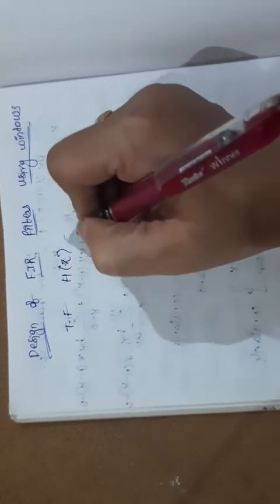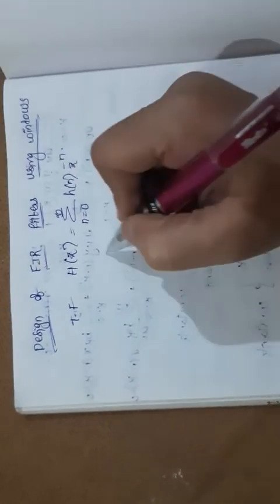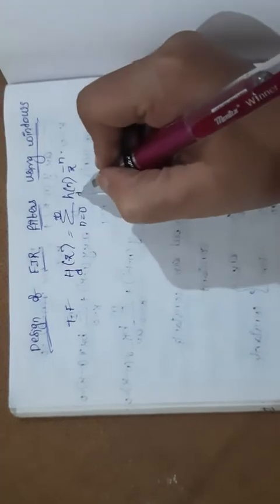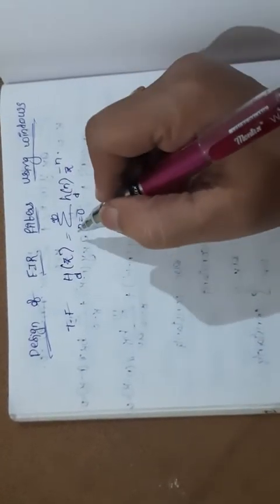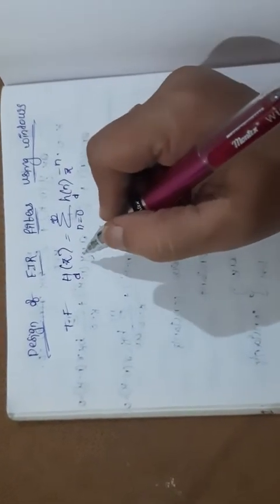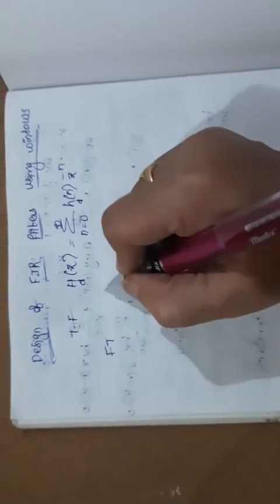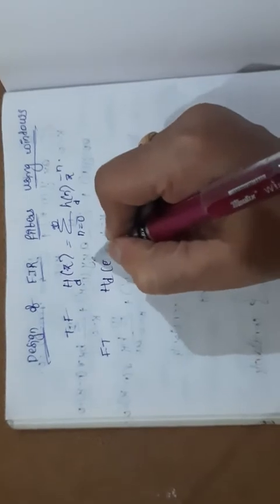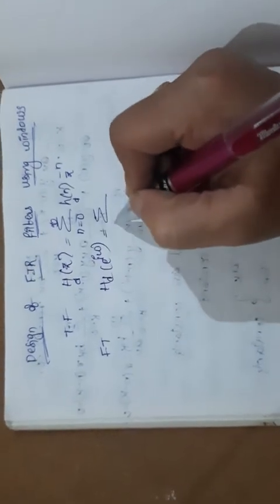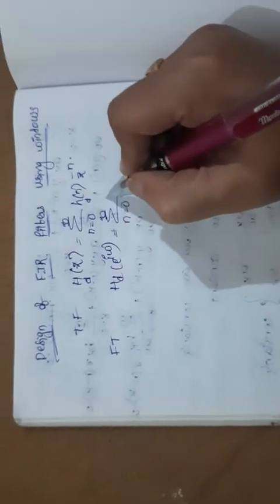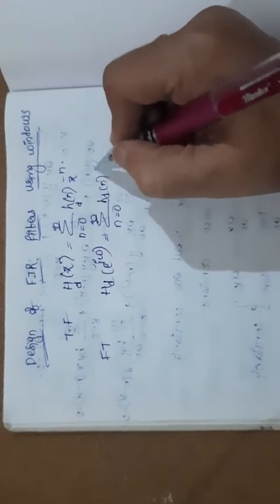H of z is equal to summation n equal to 0 to infinity h of n into z power minus n. And I am adding a d suffix here because I am considering it as a desired transfer function, desired impulse response. So if I do the Fourier transform, I will get summation n equal to 0 to infinity hd of n e power minus j omega n.